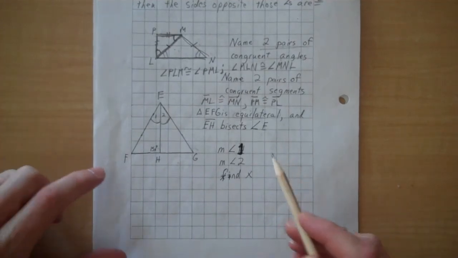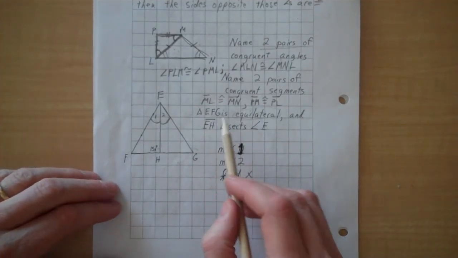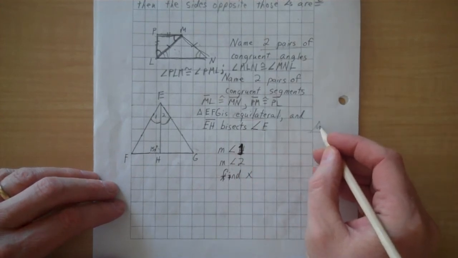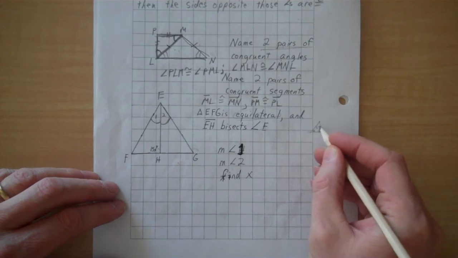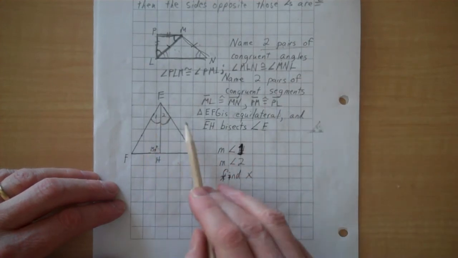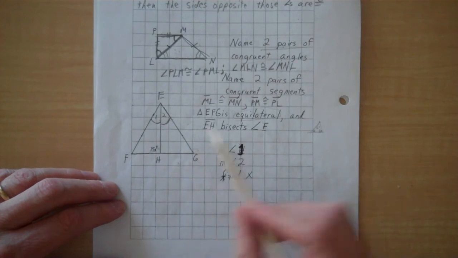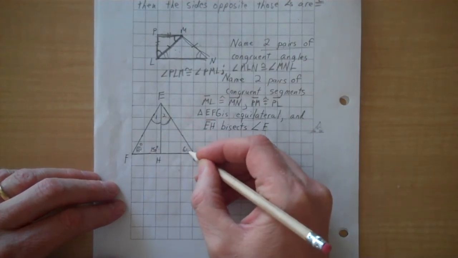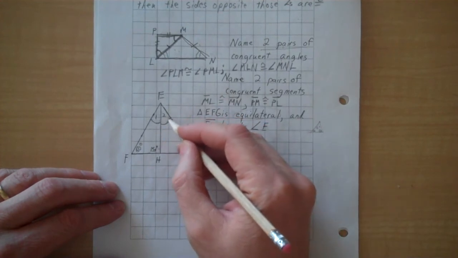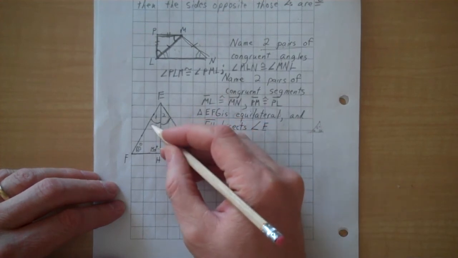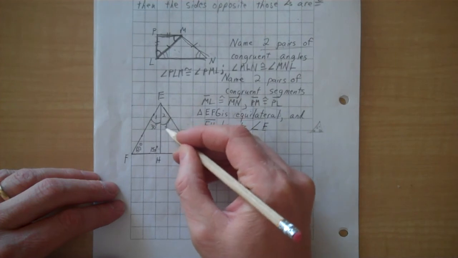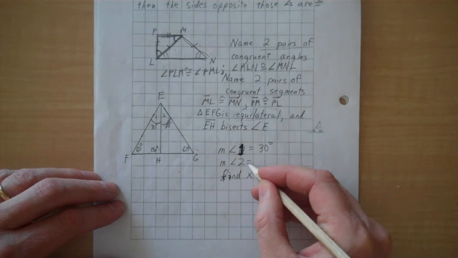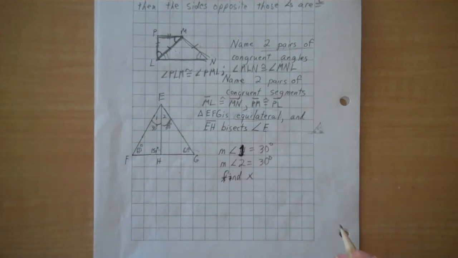Alright, so what do we know here? We know that if we have an equilateral triangle, that all three of those angles are 60 degrees. They all have to be the same. If the sides are all the same, the angles are all the same. So that's 60 degrees, that's 60 degrees. Angle E total is 60 degrees, and in two equal parts, it's 30 degrees. So angle 1 is 30 degrees. Angle 2 is 30 degrees.